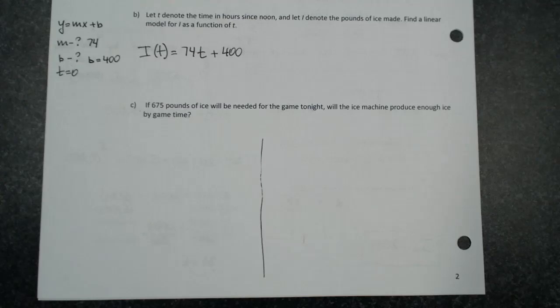Okay, let's find this. I wanted you to learn it right away so you do not confuse yourself.